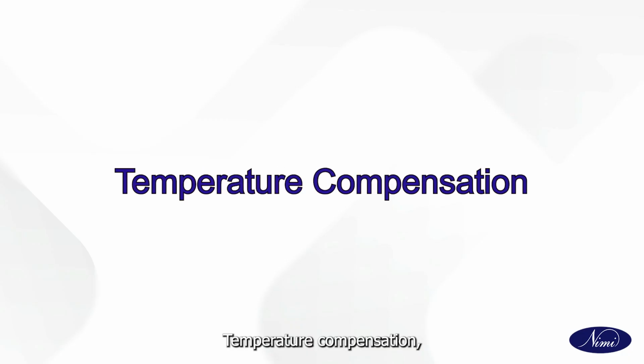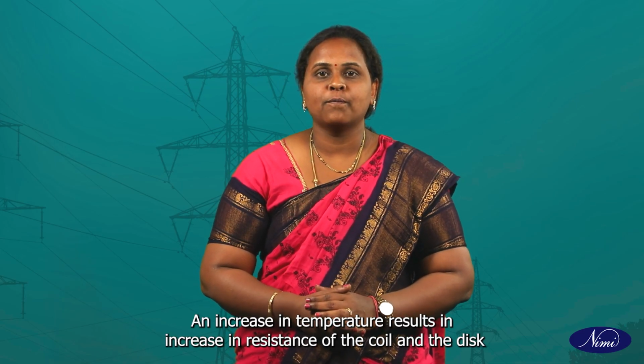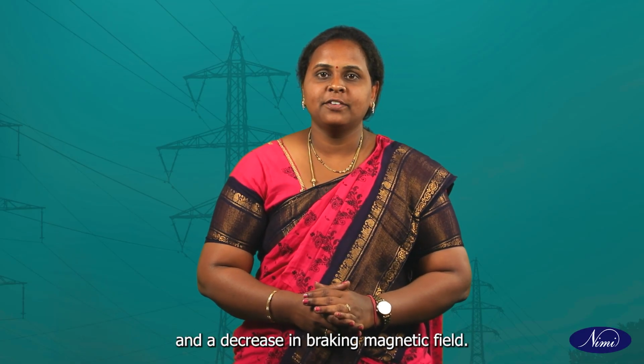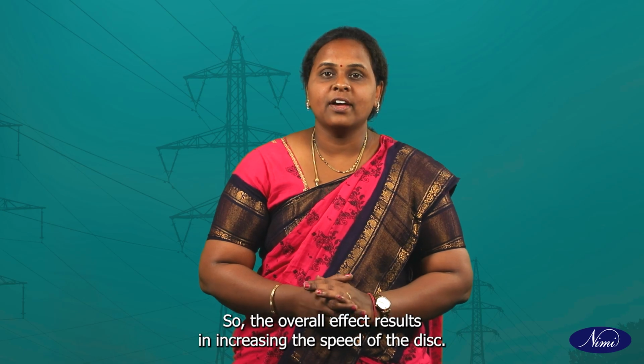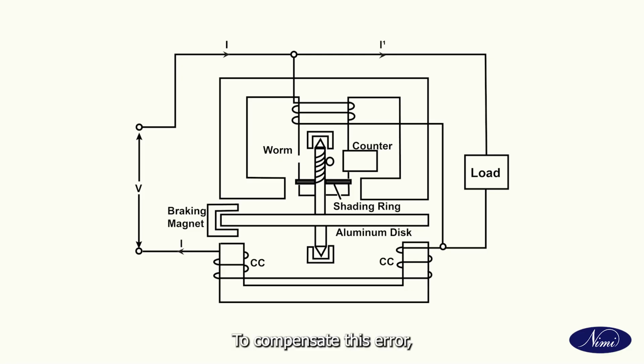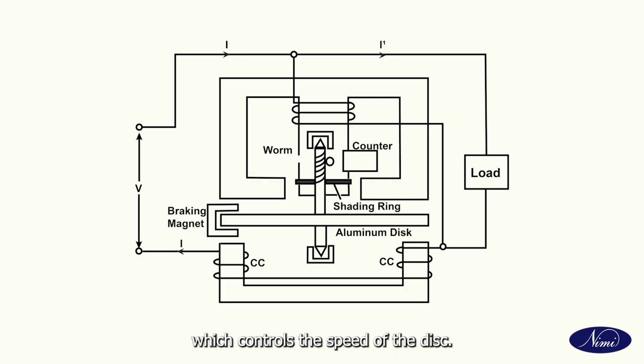Temperature compensation. An increase in temperature results in an increase in resistance of the coil and the disc and a decrease in braking magnetic field. So, the overall effect results in increasing the speed of the disc. To compensate this error, a temperature shunt is provided on the brake magnet so that its field would not become weak with the increase in temperature. Hence, the braking torque remains constant at all temperatures, which controls the speed of the disc.